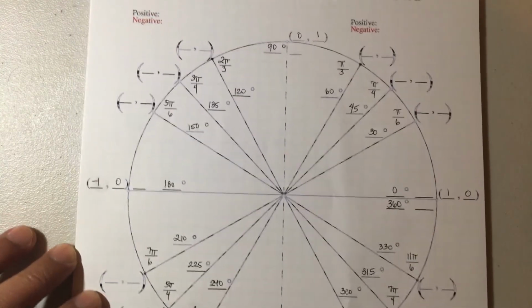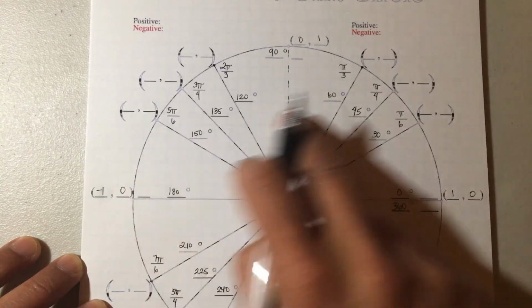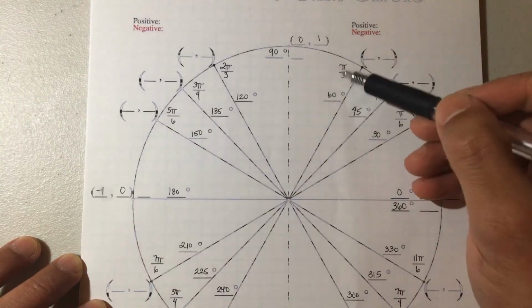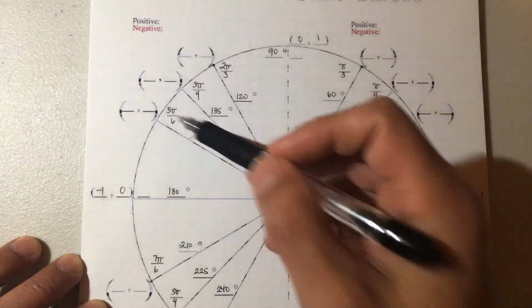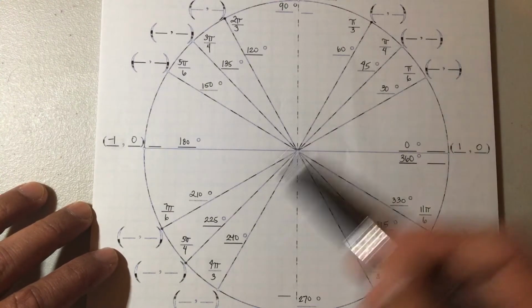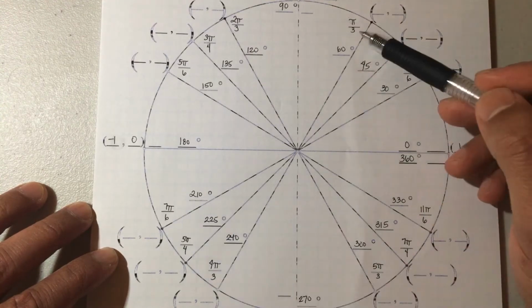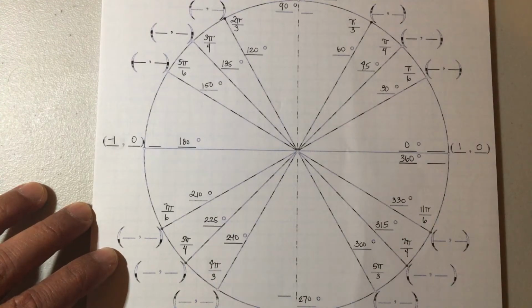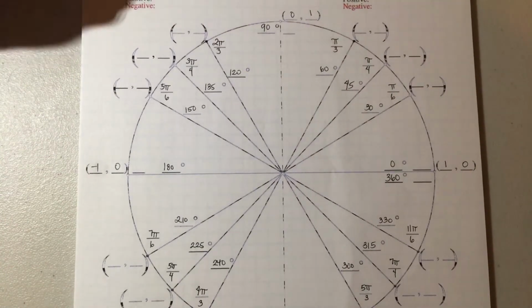Okay? So notice, all you need to remember is the first quadrant. To get to the second quadrant, you're subtracting. Okay? 3 take away 1. 4 take away 1. 6 take away 1. To get across, okay, you're adding. Okay? 4 plus 1, 5 pi. 6 plus 1, 7 pi. 3 plus 1, 4 pi. You just got to make sure you follow it correctly. Okay? And that's pretty much it.